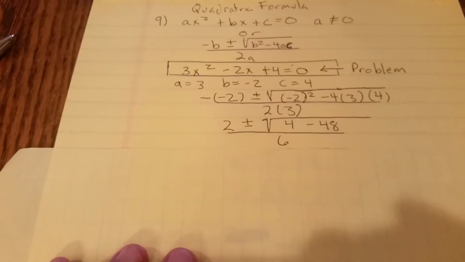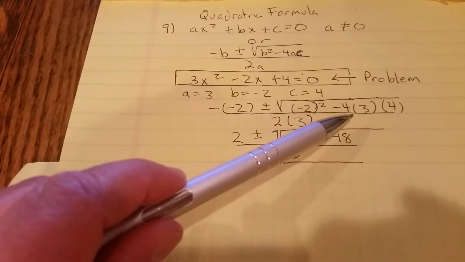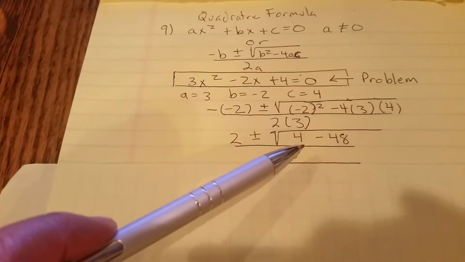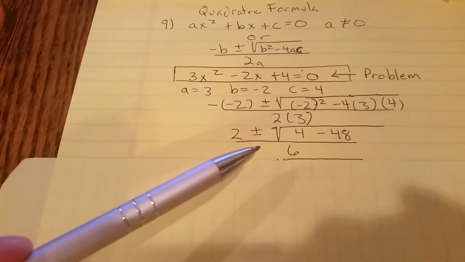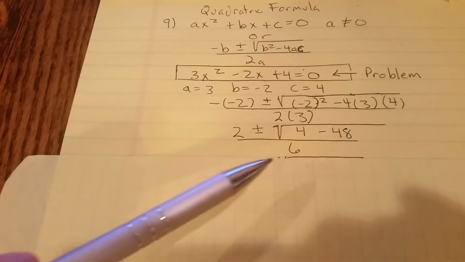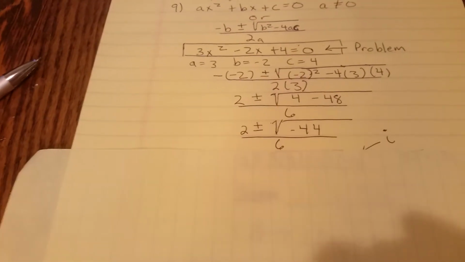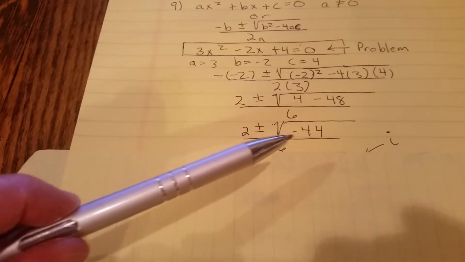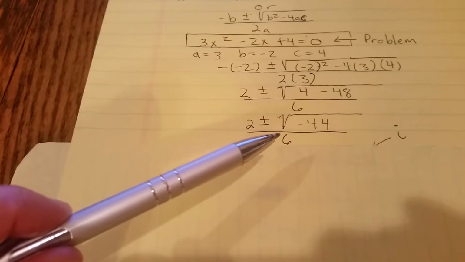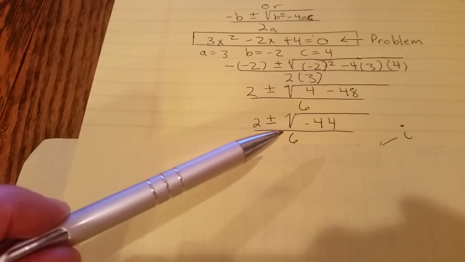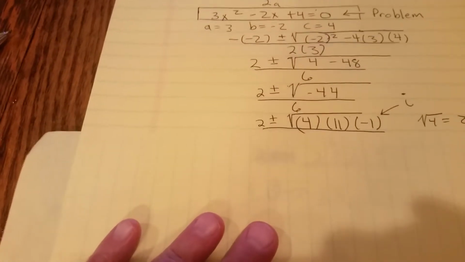Now we start chugging away. Okay, 4 minus 48. That's 12 times 4, and then you don't forget your sign, is 48. Okay, 4 minus 48, square root, and then you have your 2 and your 6. You don't want to forget those. You come down, and that is going to be a -44. 4 minus 48 is -44. Don't forget the sign. And the square root of -44, 2 over 6 right there.